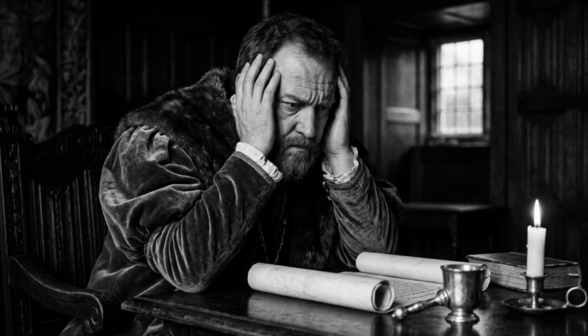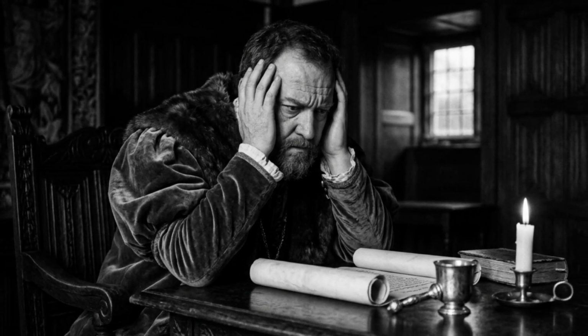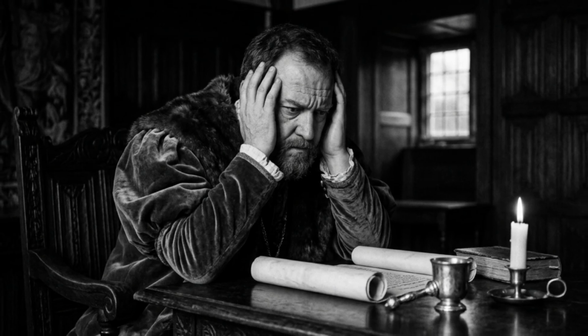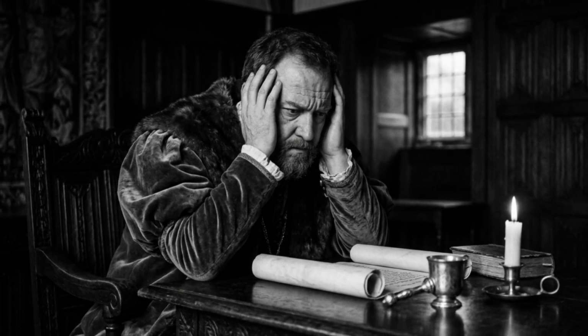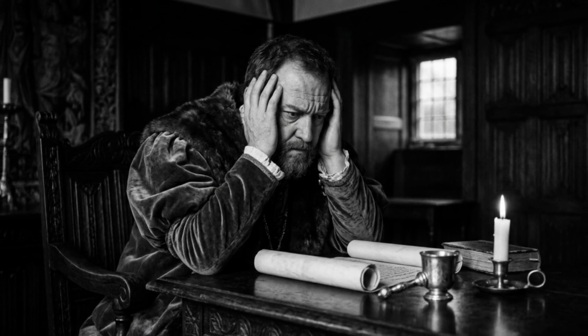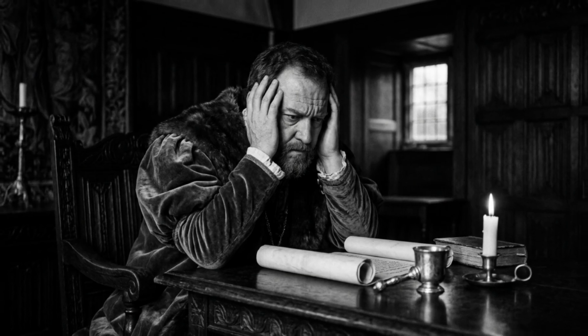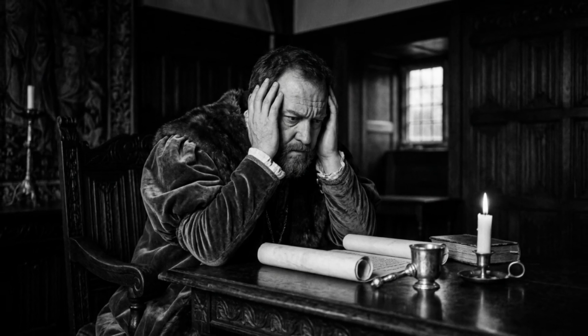This obsession with securing a male heir is the single most important engine driving everything that happens next. Keep it in mind, because everything Henry does for the rest of his life, including everything that happens to Anne Boleyn, traces back to this one anxiety.